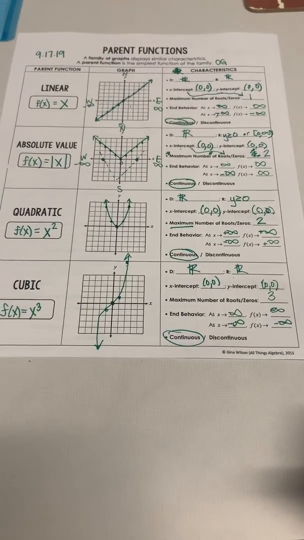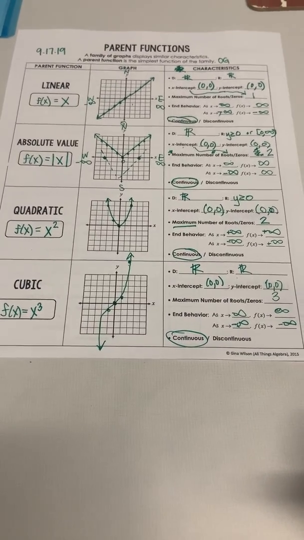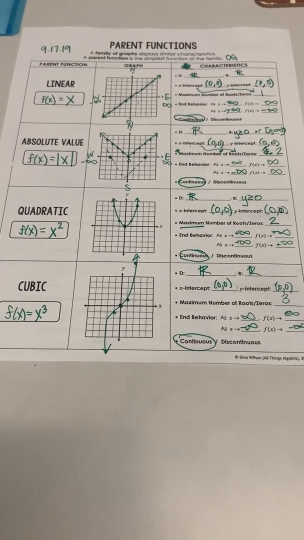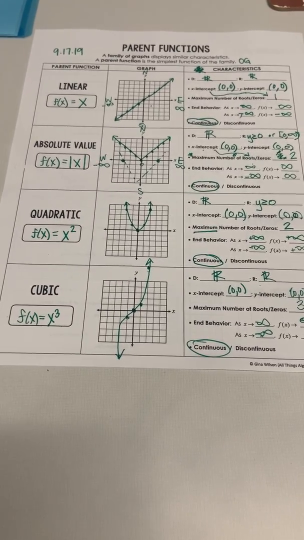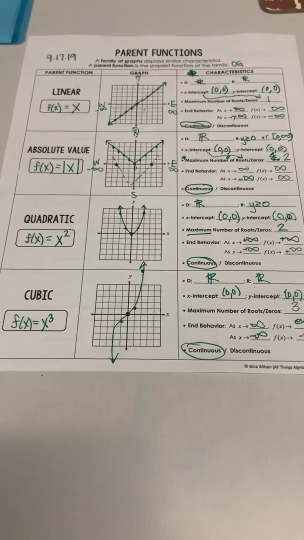All right, so I would like you to stop this part of the video, and if you have any questions or if you need to rewind or anything, now is the time to do so.